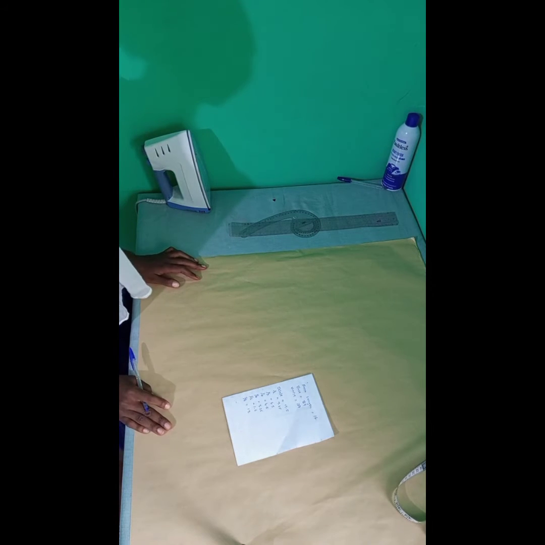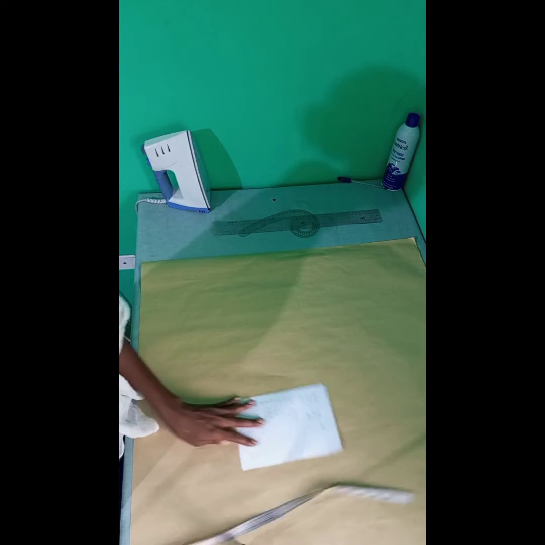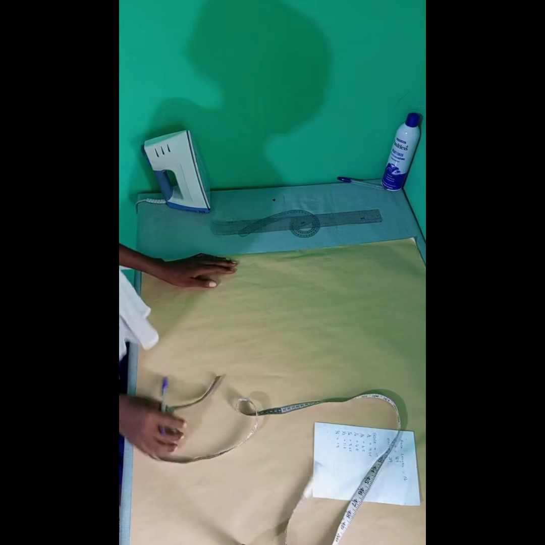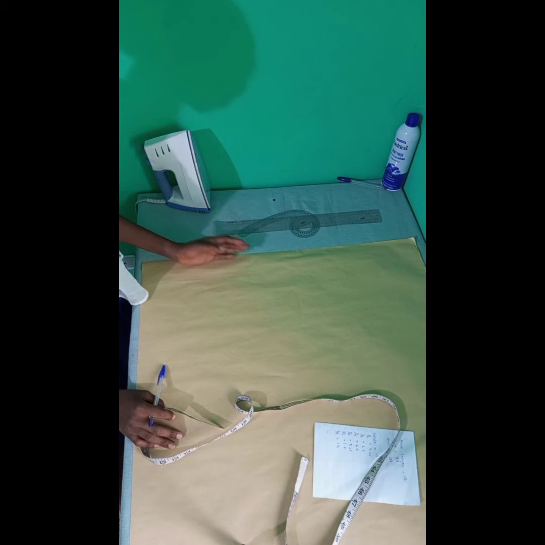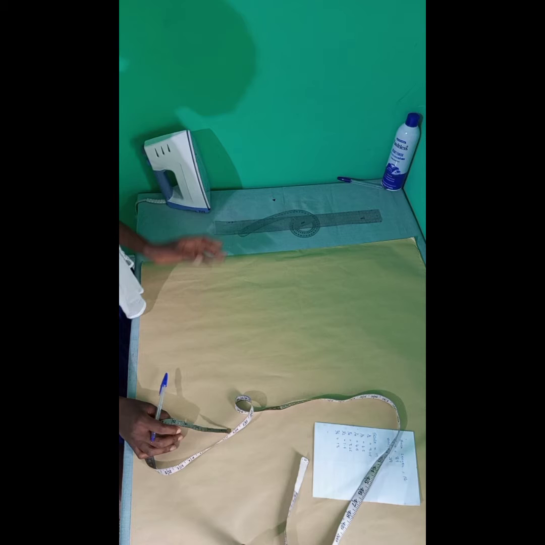So this is my brown paper that I'll be working with. First of all, I'll mark out about 1 or 1.5 inches from this end and this end, because I don't want my bodice block to start exactly from the tip of the brown paper.